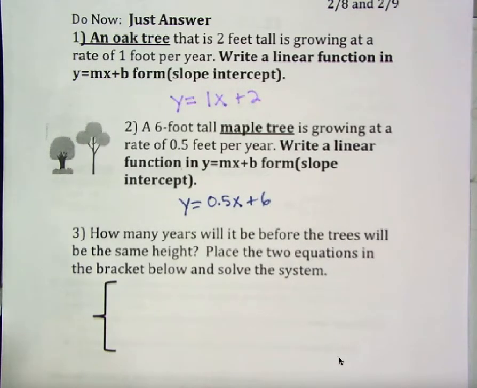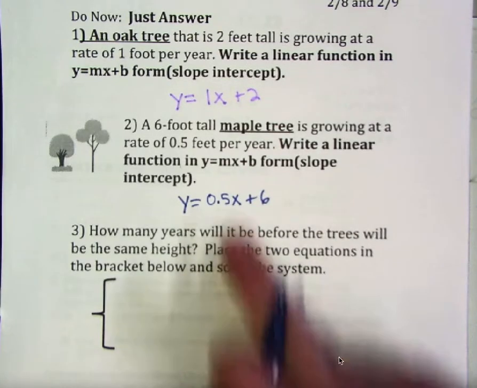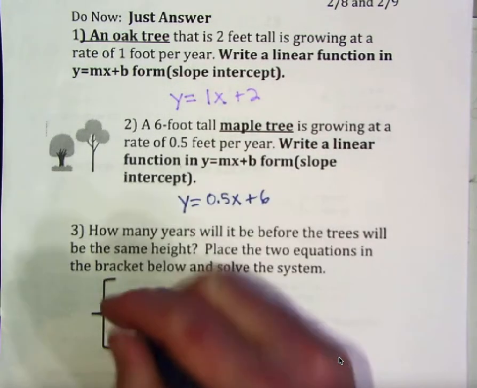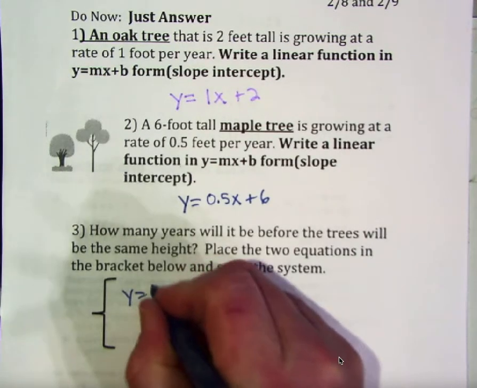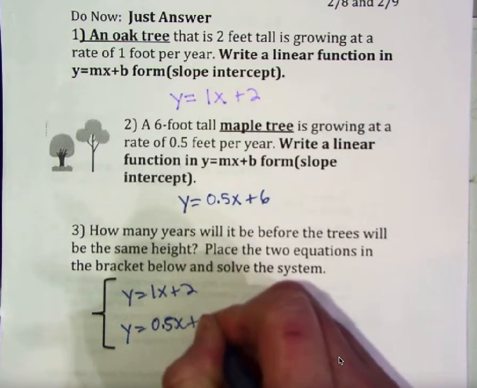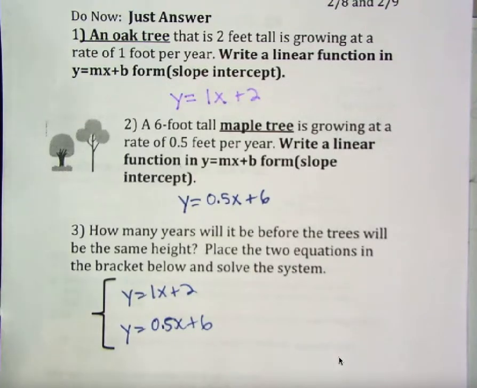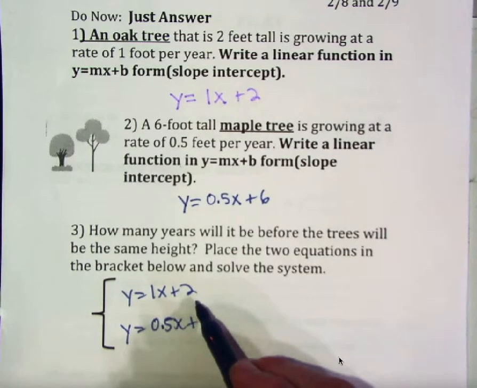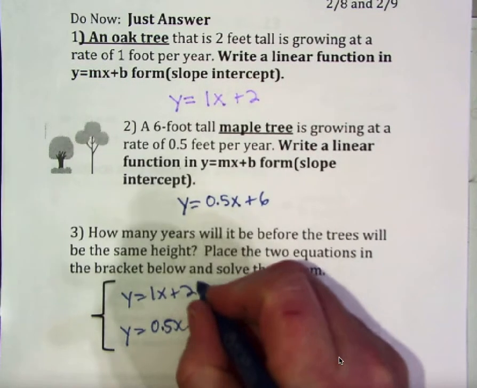All right, 3. How many years will it be before the trees will be the same height? So that's what we can answer this question. We could plug in numbers, try x is 1, x is 2, x is 3. But what I wanted to do is to try to do a system. So we have 2 equations in the same problem. We have y equals 1x plus 2 and y equals 0.5x plus 6. I placed them in the brackets, and then we're going to solve the system. Well, you read it. y equals 1x plus 2. y equals 0.5x plus 6.